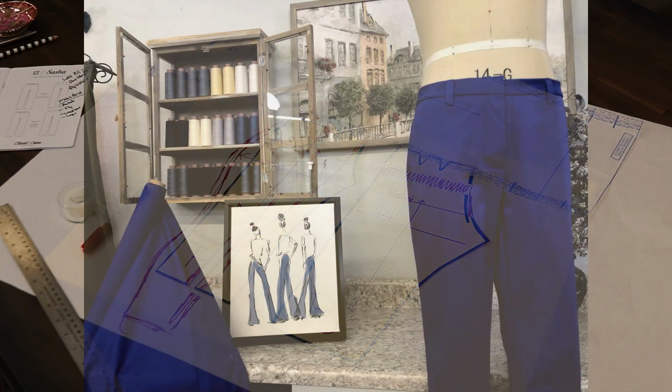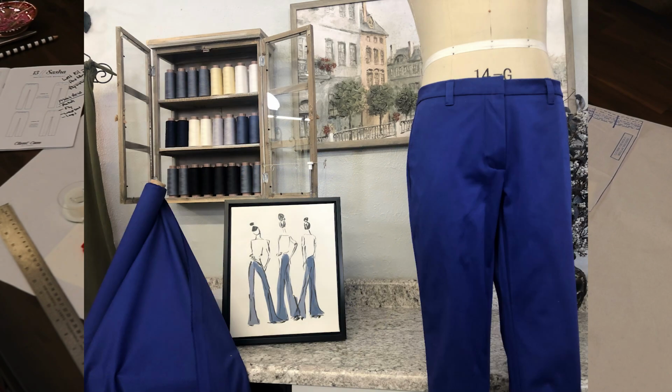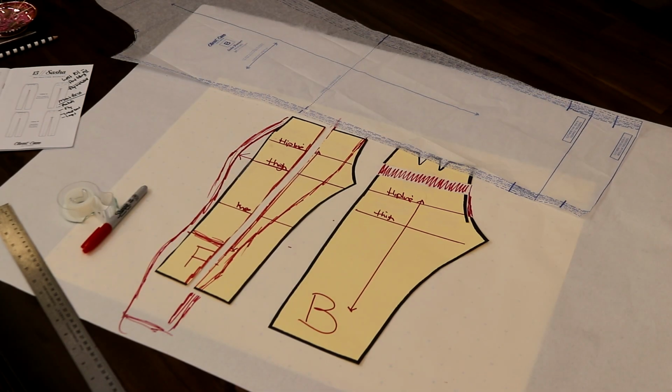Well, just a few tips and tricks, not all of them, but I challenge you, try these, and best success in your pants fitting.